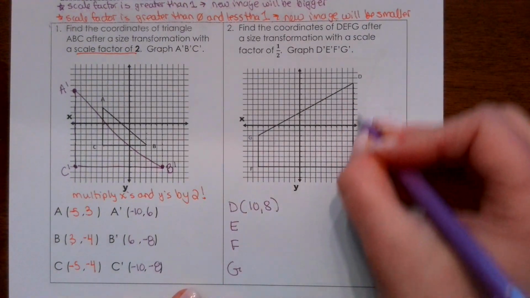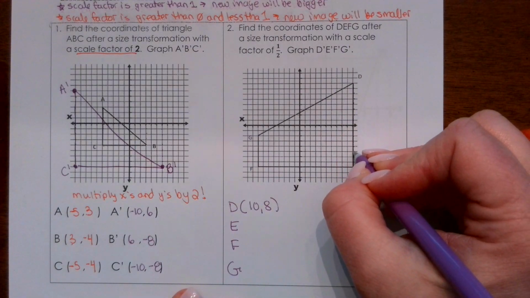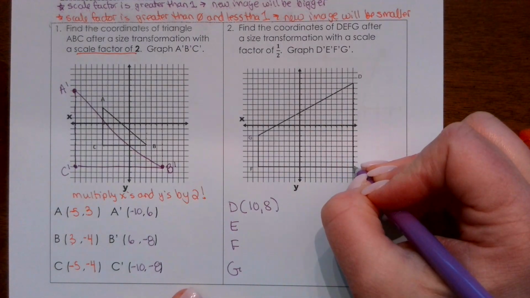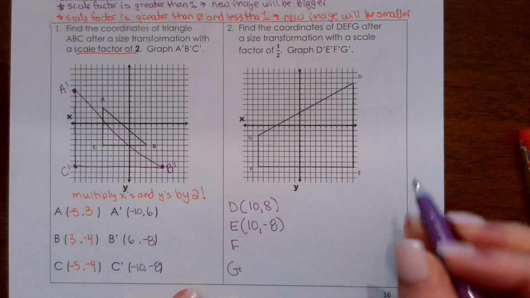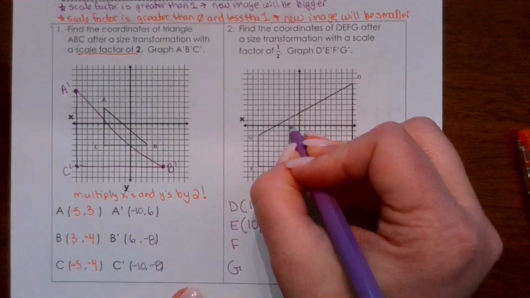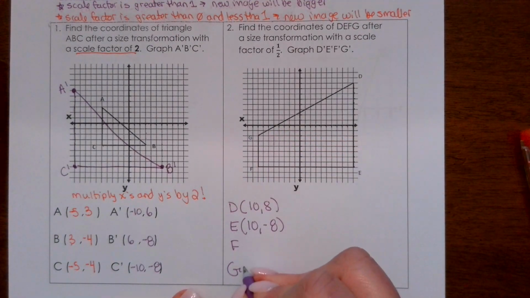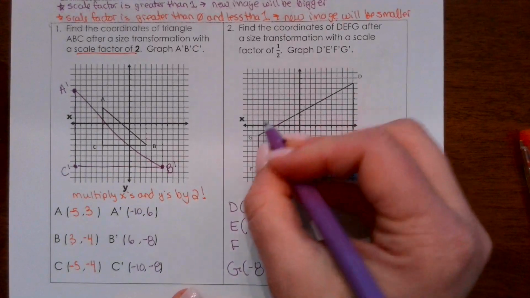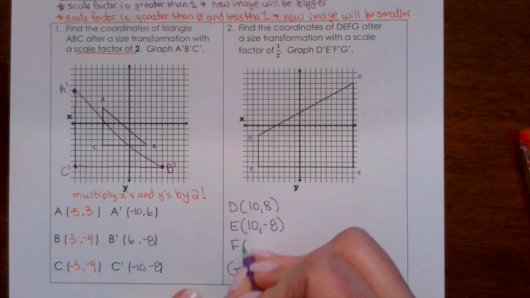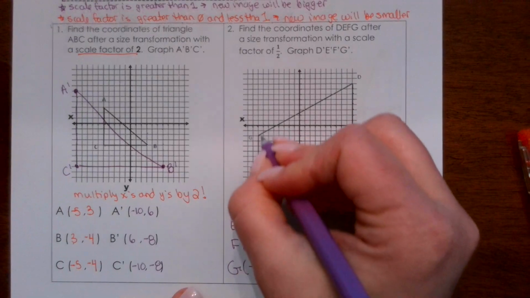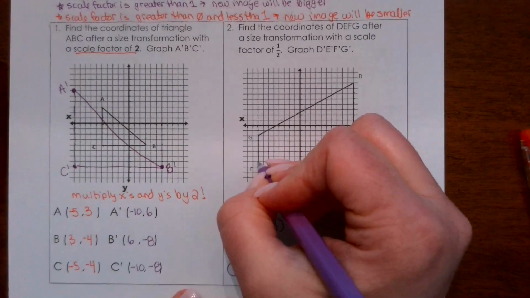E is also at 10, the same vertical line, and negative 8. G is at negative 8 and negative 2. And F is also at negative 8 and negative 8.